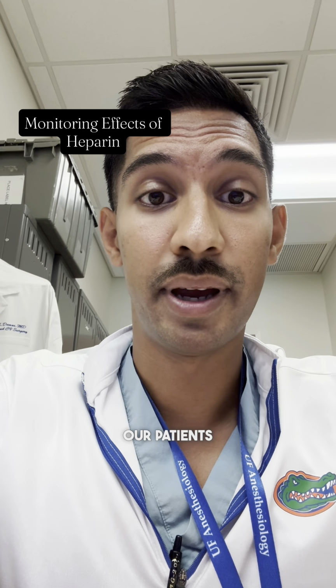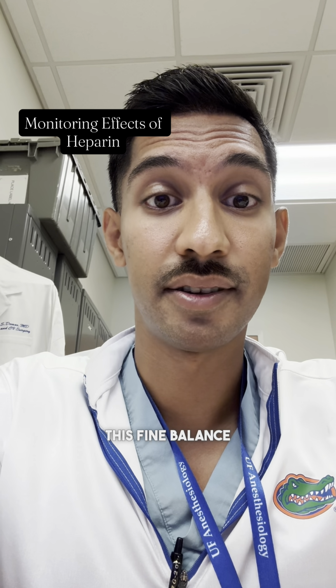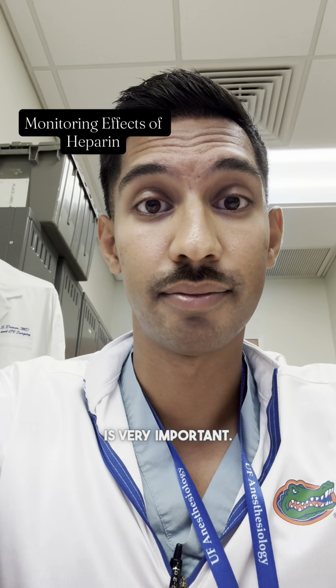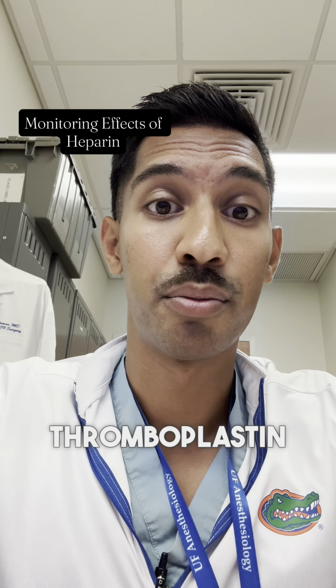In the ICU, our patients are very susceptible to clots as well as bleeding, especially if they're post-surgical patients. And so finding this fine balance of a therapeutic range for heparin is very important. One of the traditional ways that we monitor heparin is with a PTT, or partial thromboplastin time.